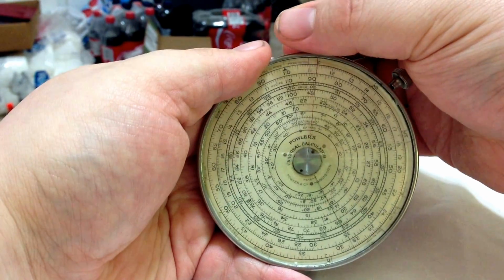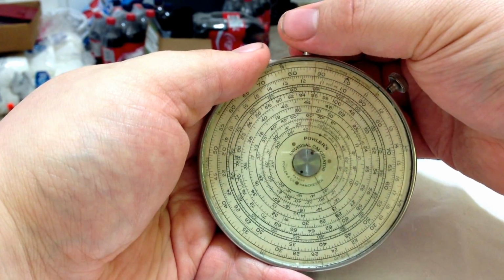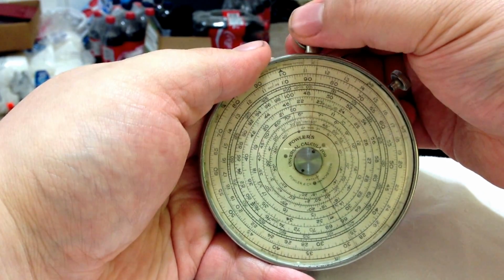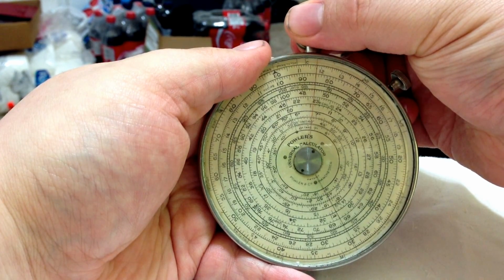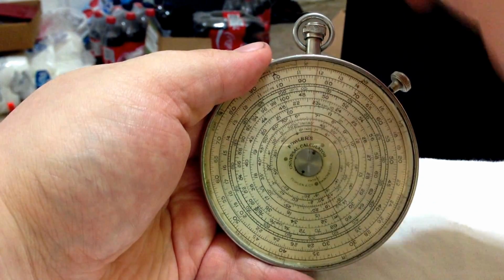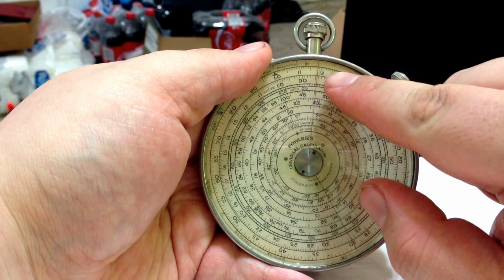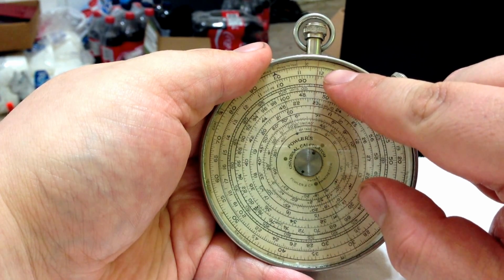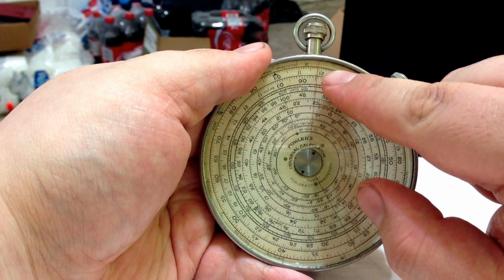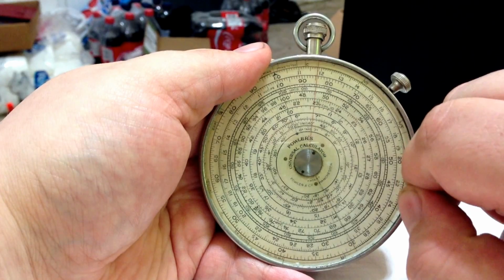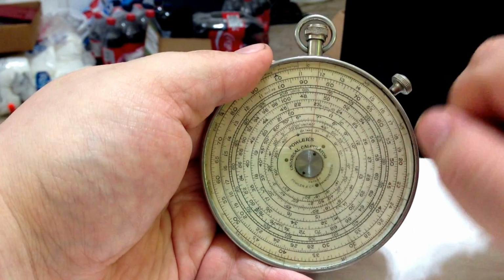So if we have ourselves 3 millimeters, then we can look up here and we know that it is 1.18 or 0.118 inches.